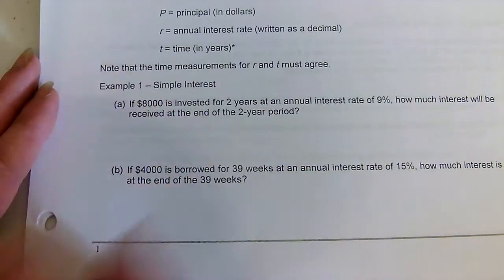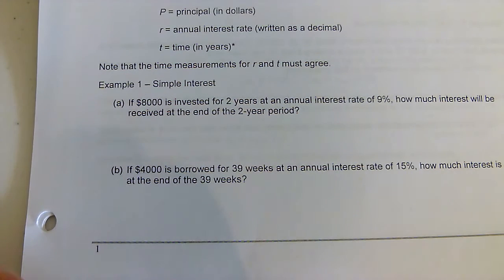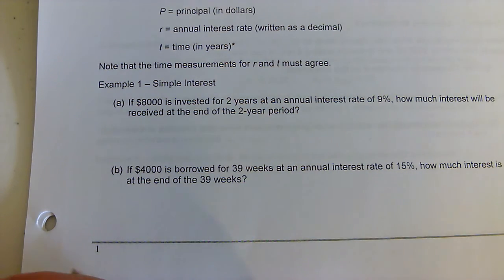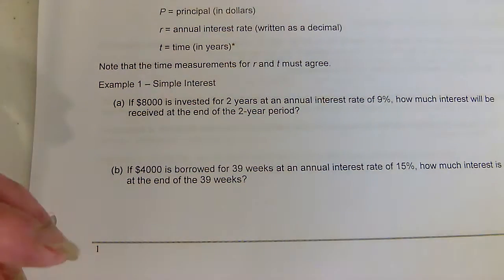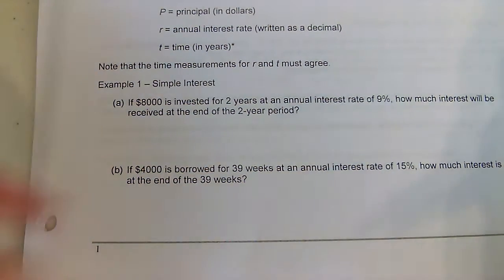So if $8,000 is invested for 2 years at an annual interest rate of 9%, how much interest will be received at the end of the 2-year period? Well, simple interest is pretty simple.